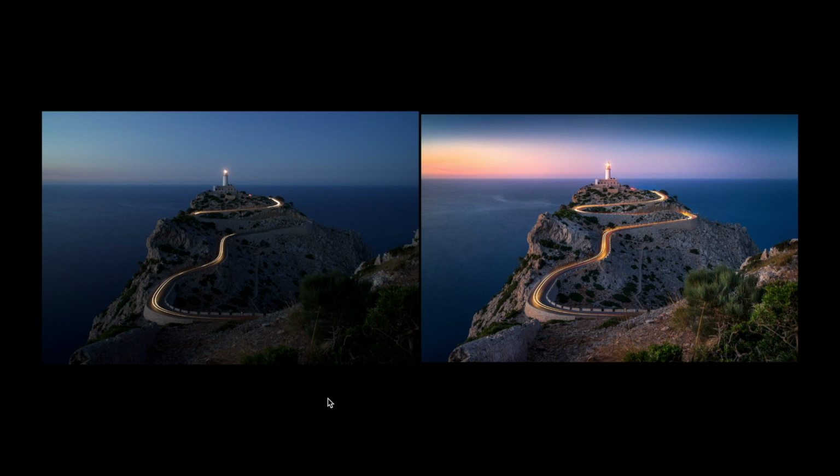But after the sunset, when you can see a really magical light, when it gets really red in the sky, all of the people are leaving the Cap Formentor, or they are driving home with their cars. And I used this moment to capture the light tracks of these cars and combine them into my composition as a kind of leading line towards the lighthouse. I really like the curves here and the composition of it.